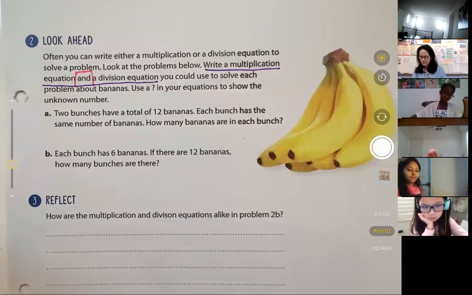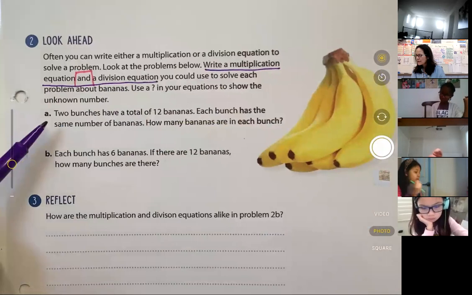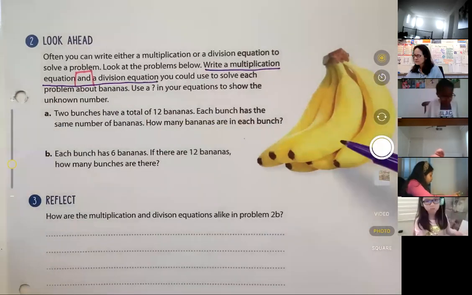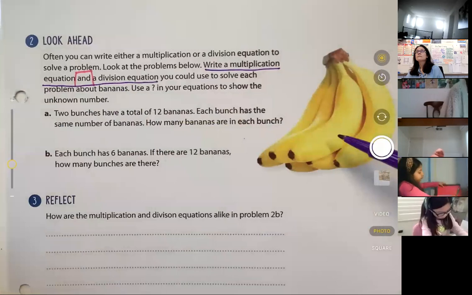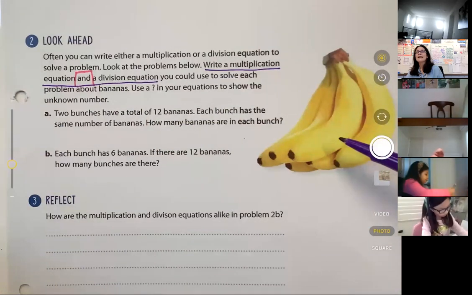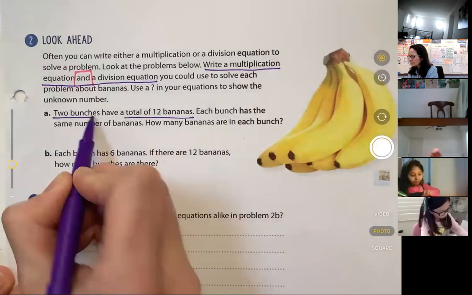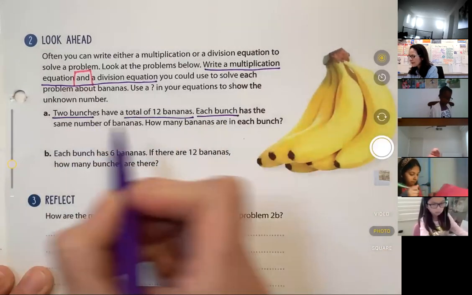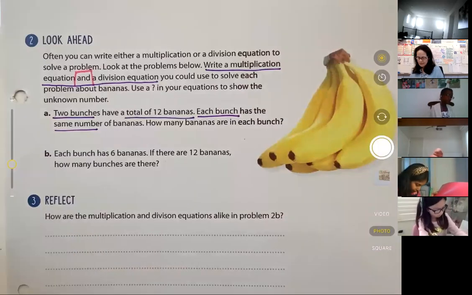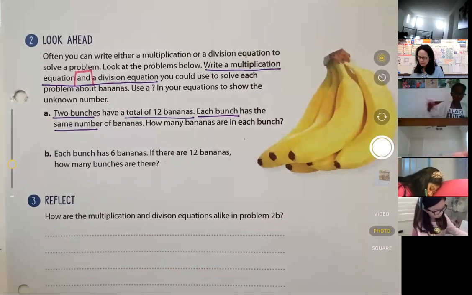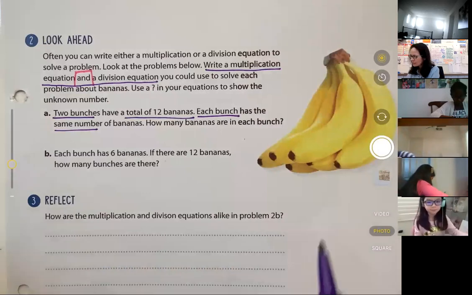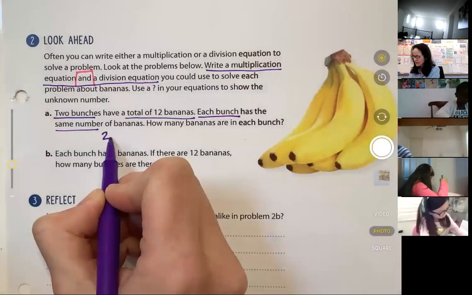Let's take a look at A. A says 2 bunches, 2 of these, have a total of 12 bananas. Each bunch has the same number of bananas. So it's a total of 12, 2 bunches, each bunch the same number. I need to write multiplication and division. So I could say I have 2 bunches, right?